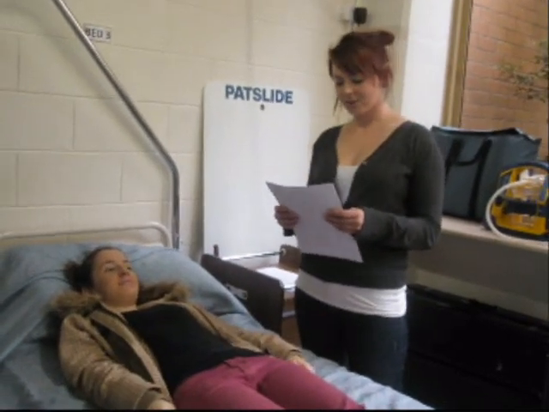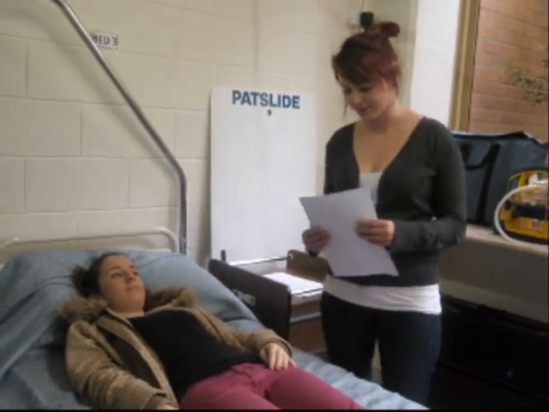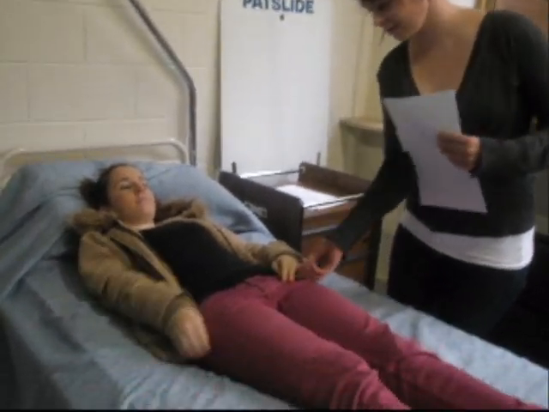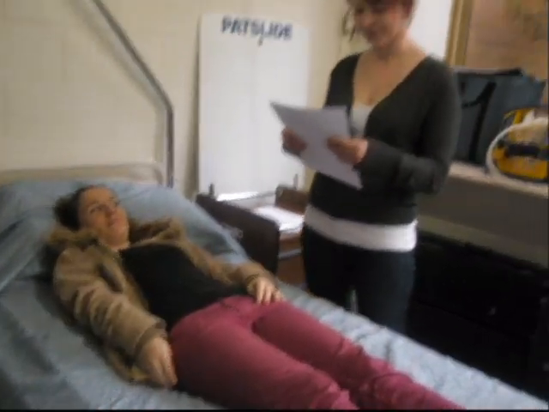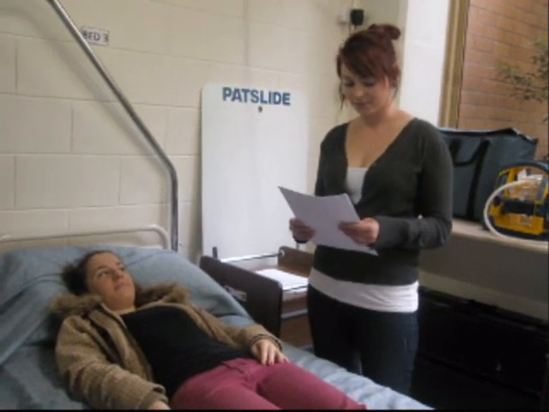Okay. A patient will gain a score of 5 if they have purposeful movement to a painful stimulus. For example, if I press into the nail bed and Ashley swats my hand away. A patient will gain a score of 4 if they withdraw from painful stimulus.